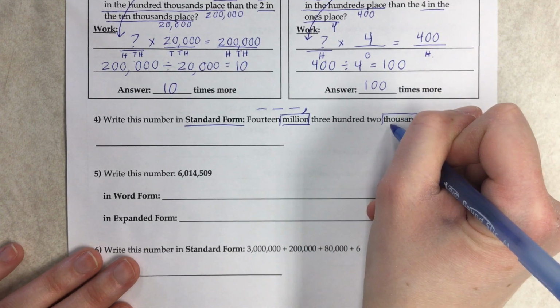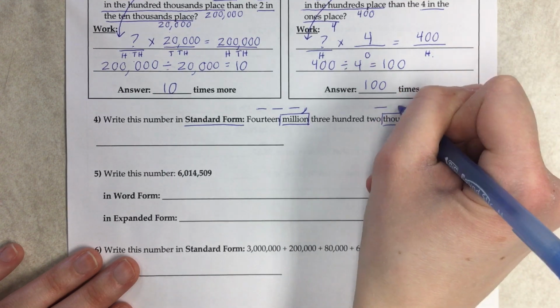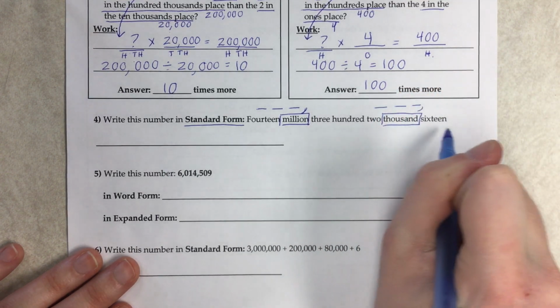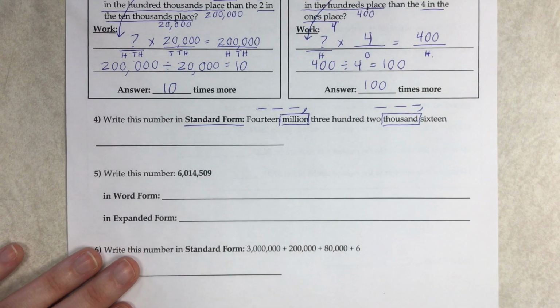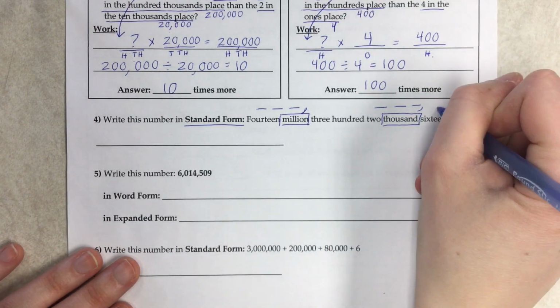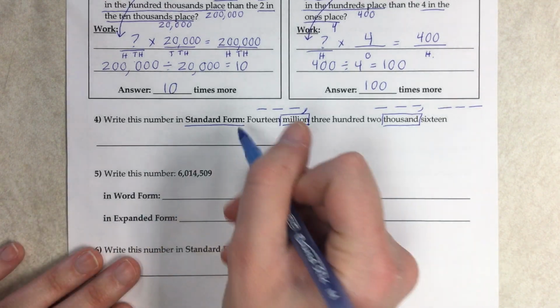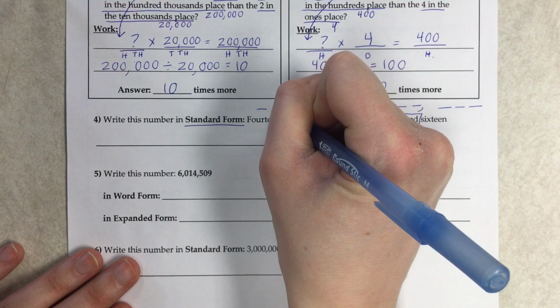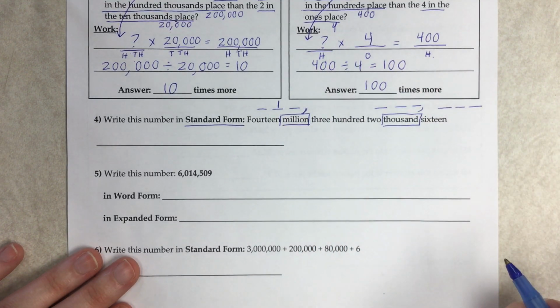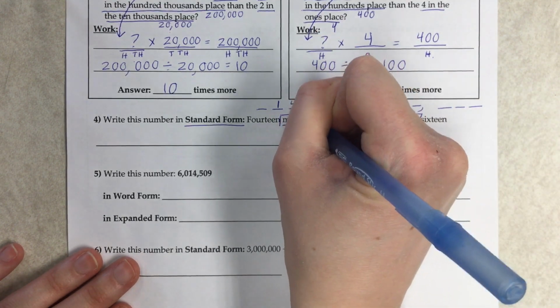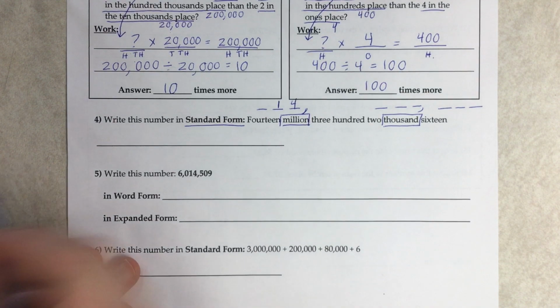2,000, which is a comma word. Give that one 3 spots too, comma. And then 16, we don't have a comma word after that, but remember, that's our ones period, and we need 3 digits for that. So now that I have it set up, I'm going to go ahead and fill in my numbers and the digits. 14 million, my 1 would go in my 10 millions place. My 4 would go in my millions place.